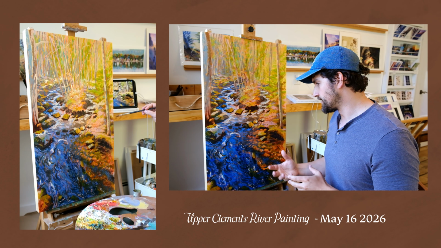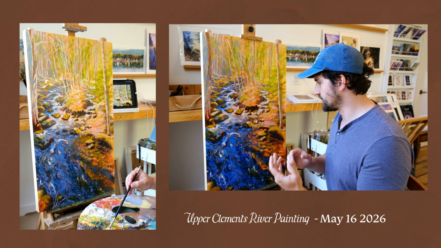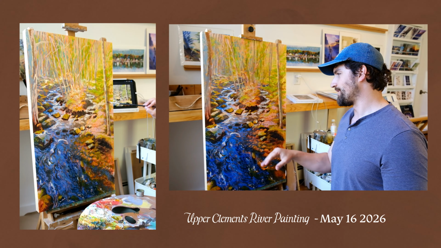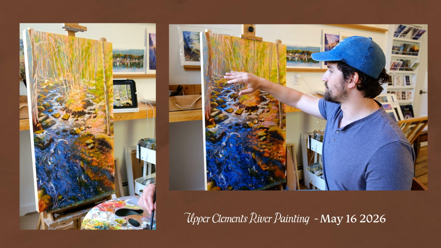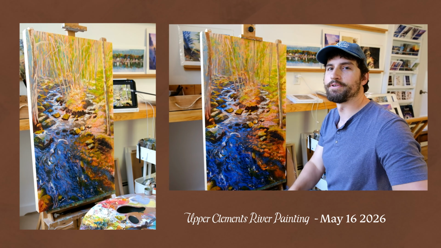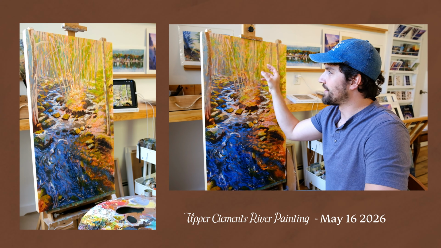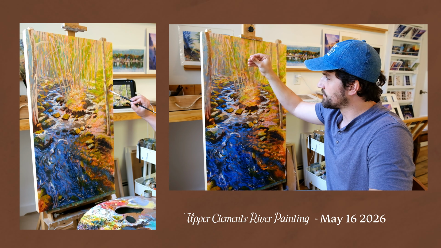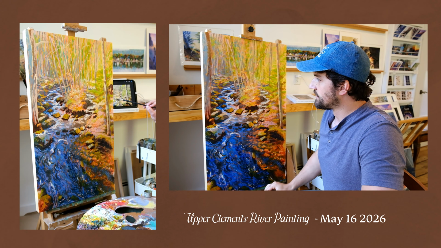So I guess what I'm trying to do in this is have both a range of lights and darks and a range of saturation. Obviously there's a range of hue as well. The hues are all over the place, especially in this area. There's just so many colors, and every time I look at my reference image, I see more and more colors back in here. But I am trying to add a little bit more actual color intensity in this area.